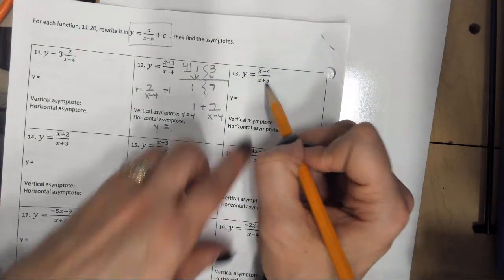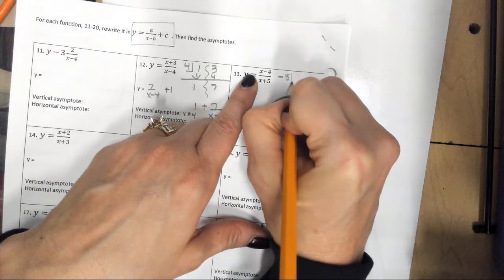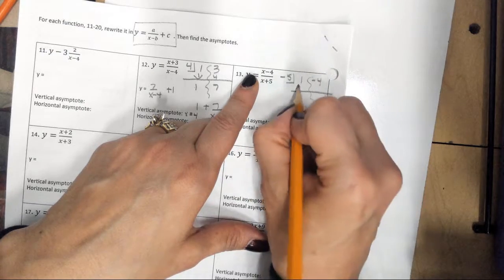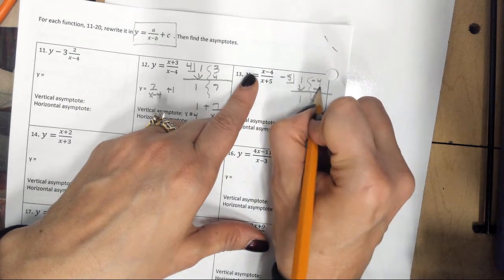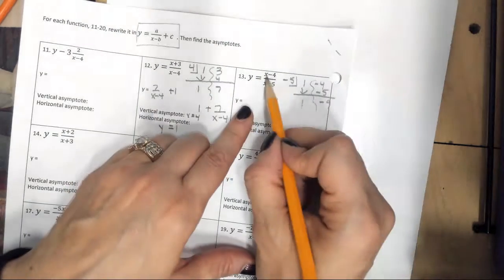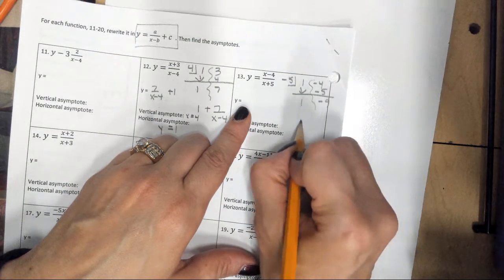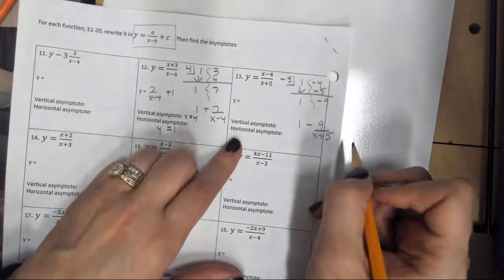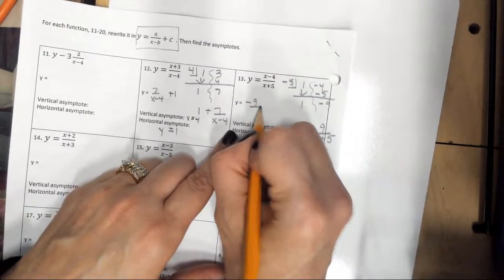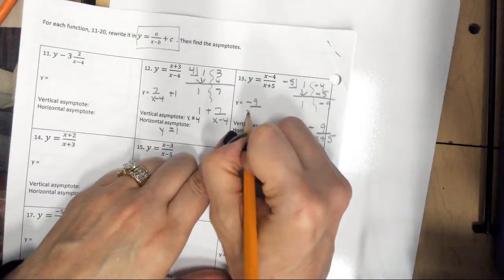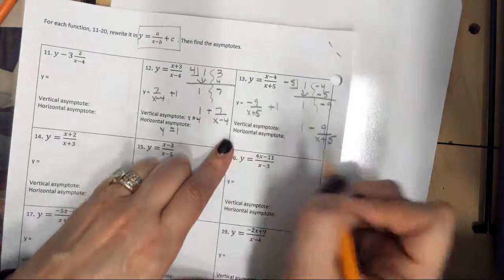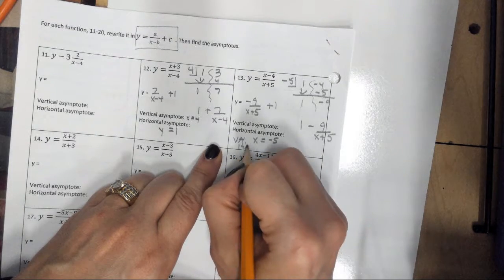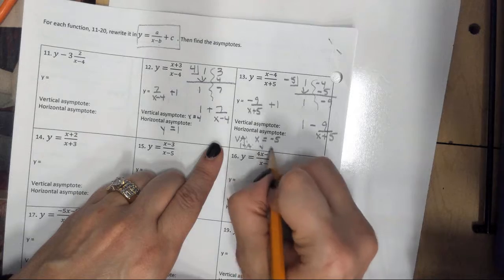We'll do one more together. Here we're dividing by x plus 5, so I will put negative 5 on the shelf. Then we have 1, negative 4, draw my line, drop. 1 times negative 5 is negative 5. This is negative 9. This is x to the 1, so the next is x to the 0, just my constant, minus 9 over my divisor. Again, we can write it just so we're used to seeing it in this form: negative 9 over x plus 5, and then this is plus 1. So I can see my vertical asymptote is x equals negative 5, and my horizontal asymptote is y equals 1.